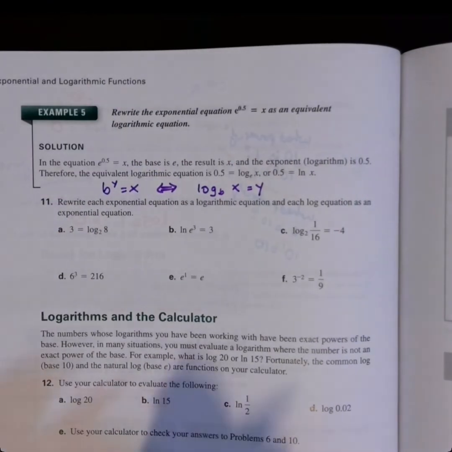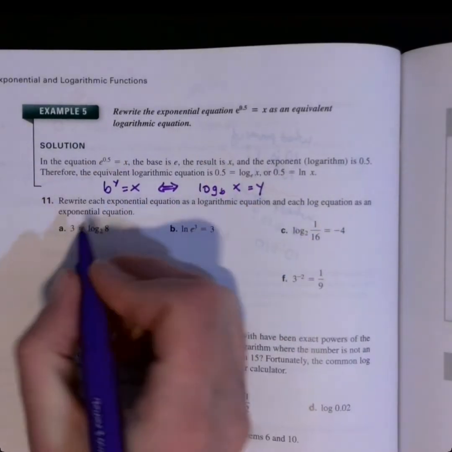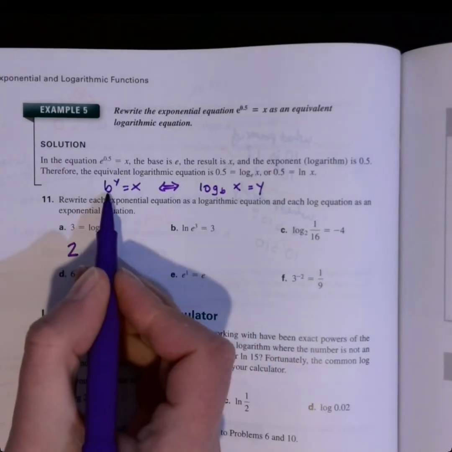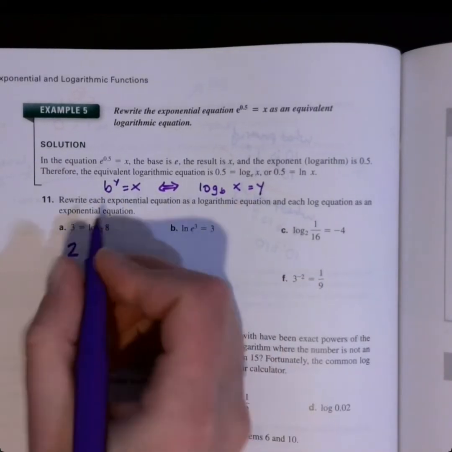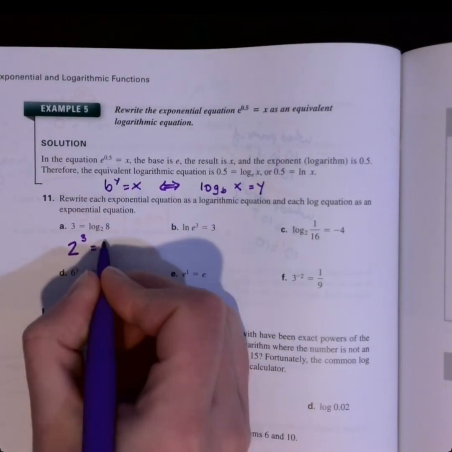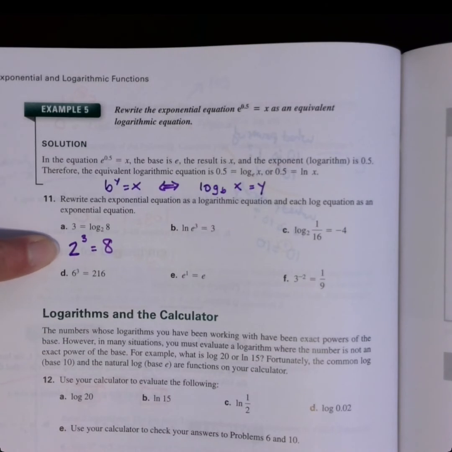All right. So to go from logarithmic form to exponential form, first of all, the base is 2 on this logarithm. So the base is going to be 2 of the exponential. The power y is the solution to the logarithm. So 2 to the 3rd equals the argument 8. Now, you know this is true. 2 to the 3rd is equal to 8. This is also true.